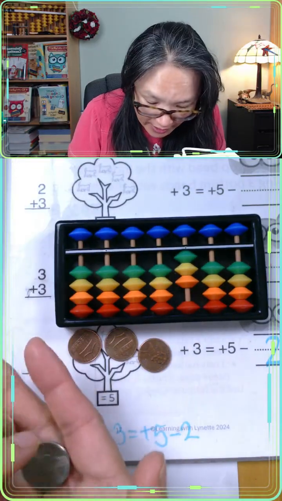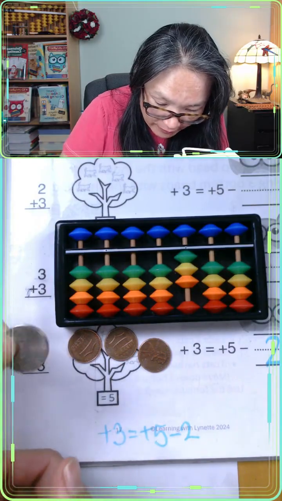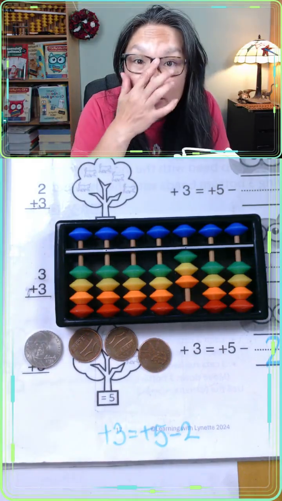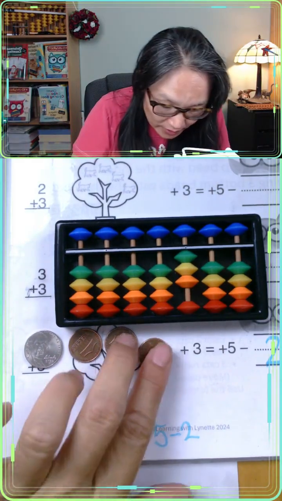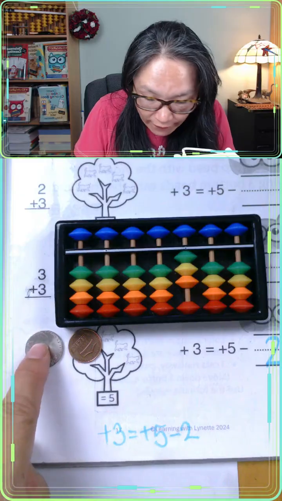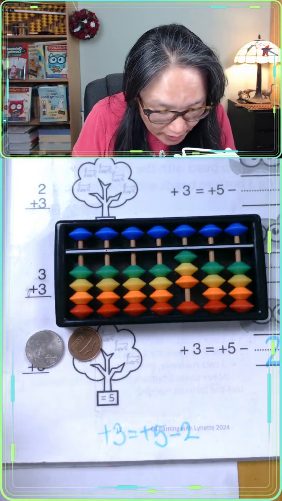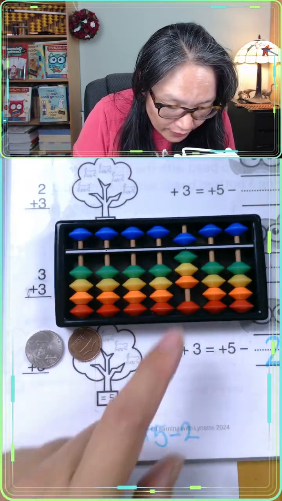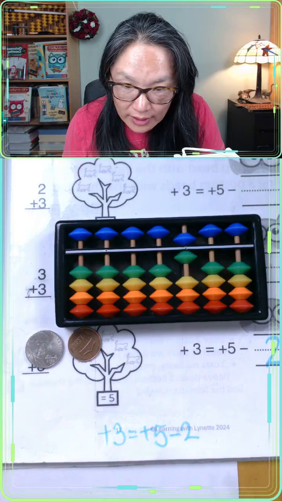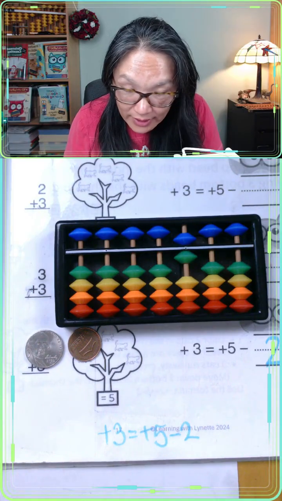So if I have my nickel, I give you my nickel for the 3, but that's too much. So what am I going to do? I just take away the 2. Take away 2. That's it. So my final answer is 6. So we have 5, 6. So I could do it again on my abacus. I can do 5 and take away 2. My final answer is 6. Subtract. Right?